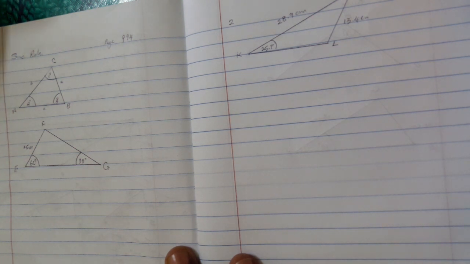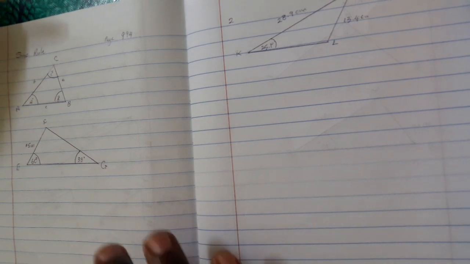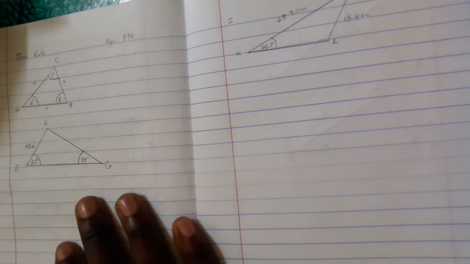The sine rule is used when given the lengths of two sides and an angle opposite one of them, and you have to find another angle, or when given the length of one side and two angles, and you have to find another side. And you will see it in these two examples.